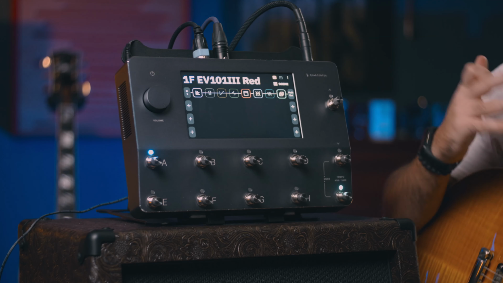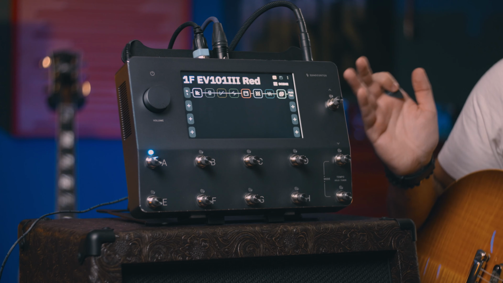Guys, I'm Steex, audio video production, and today I'm gonna try out with you for the first time the new Quad Cortex unit by Neural DSP.